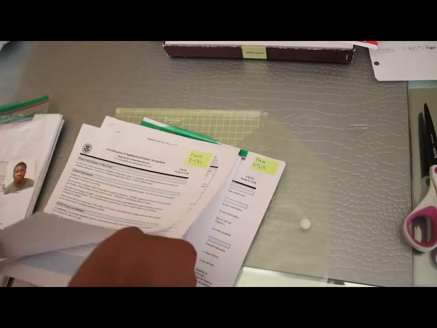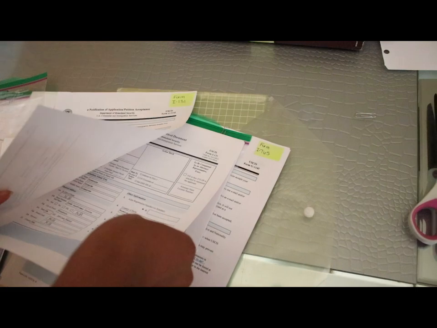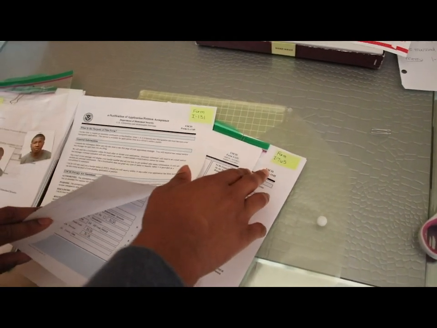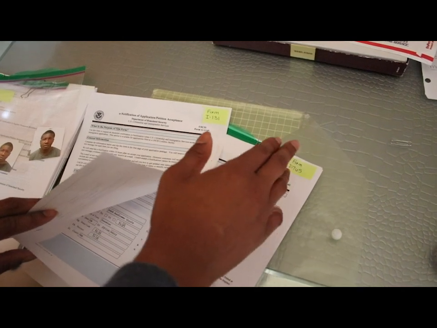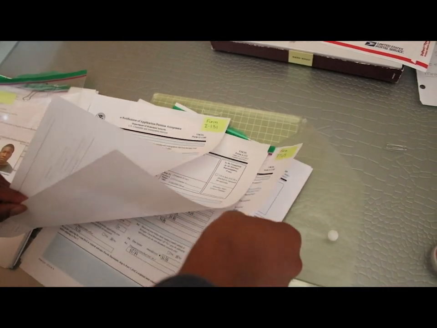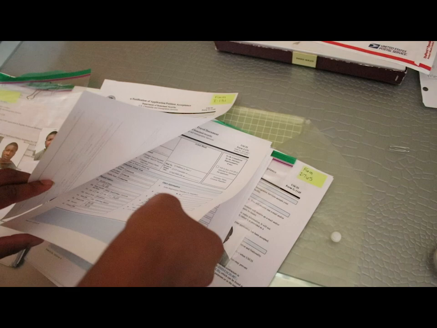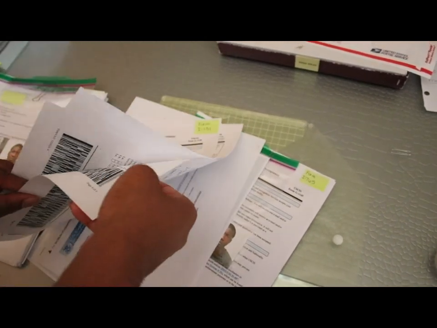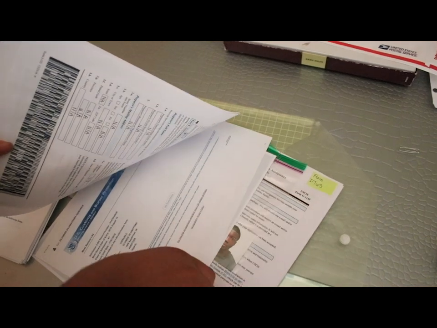So here's the travel document form. Let's just say for the 765, the work permit authorization, it has its own form as well. So this is the form. We ordered it the same. It looks exactly the same for the work authorization.